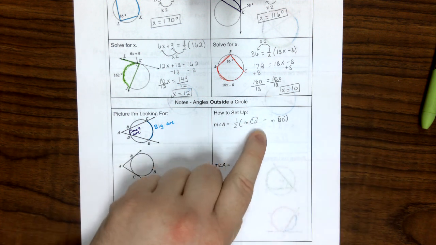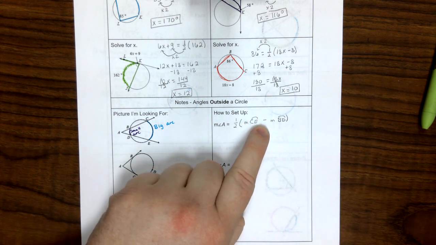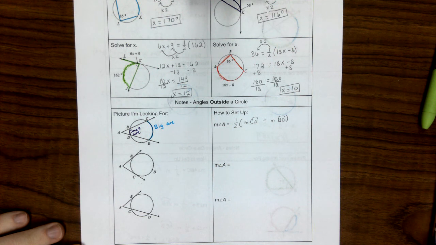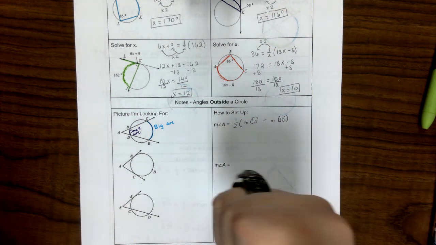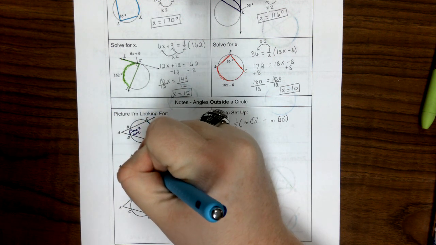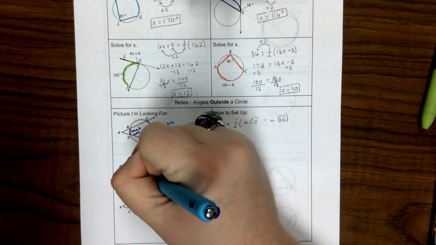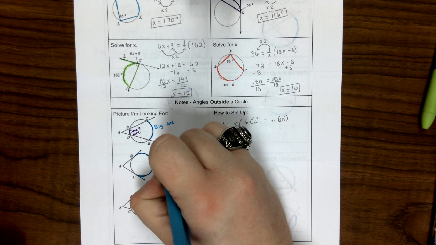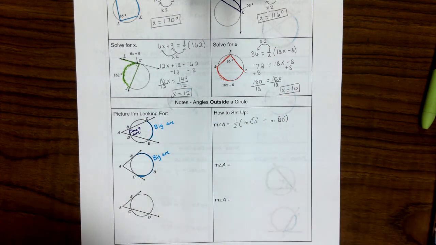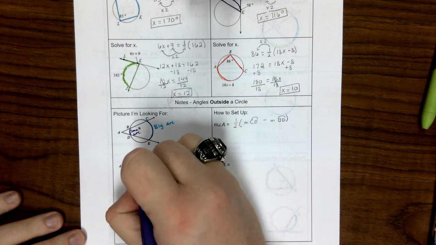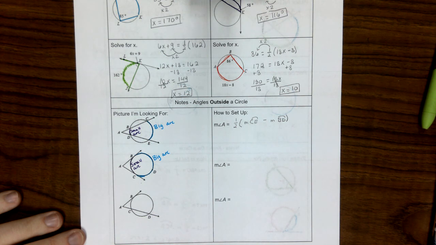So notice instead of adding the 2, as we did on the inside, when it's the outside, we have to subtract them. Okay? So on this one, my angle is out here. This entire thing on this side, that's the big arc. And then the other one in purple is the small arc.